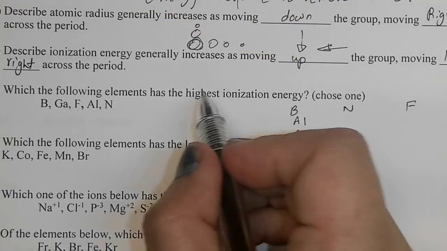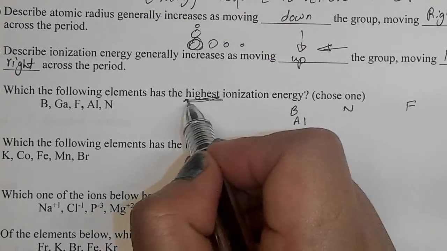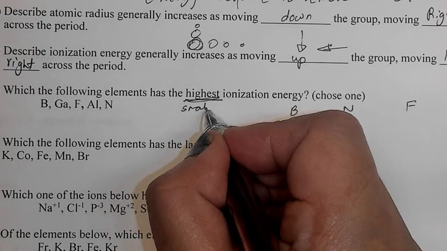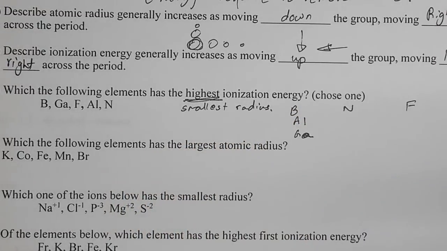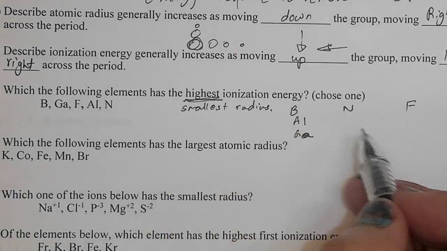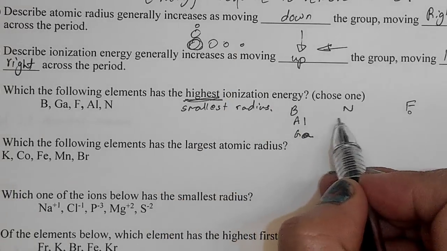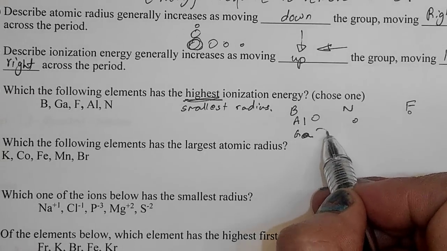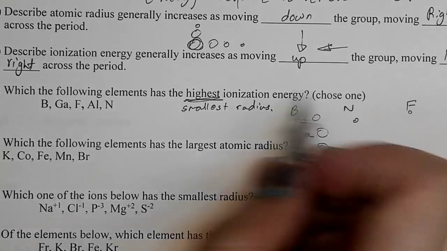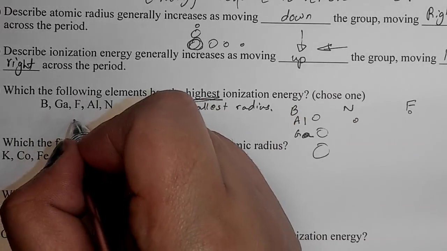Great. Highest ionization energy, that means small, less radius. We all know that smallest is going to be the top right corner, and then going down is getting bigger. So we know that the answer in this case is F.